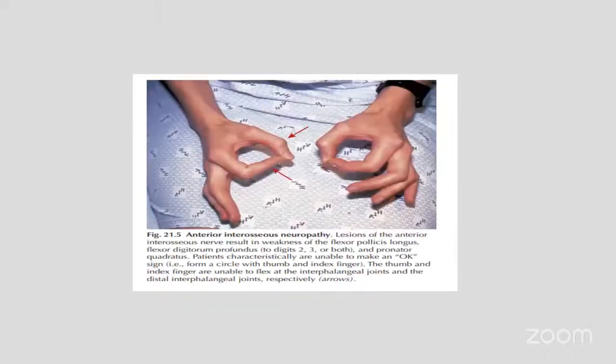In AIN neuropathy, weakness of the flexor pollicis longus results in the patient being unable to make an OK sign. The thumb and index finger are unable to flex at the IP joints and the DIP joints respectively, resulting in a quadrilateral shape appearance rather than a normal circle shape appearance.